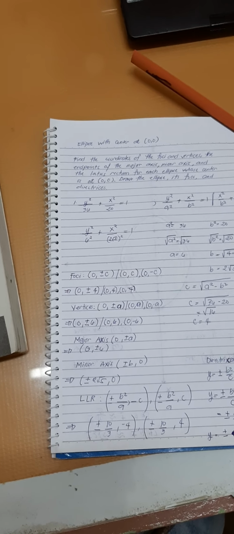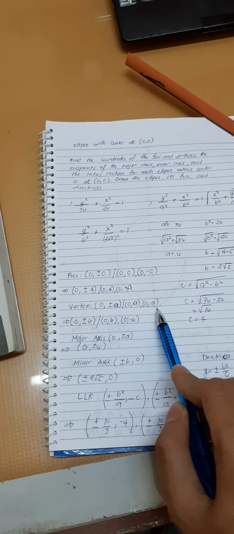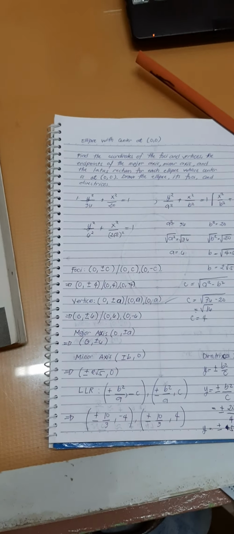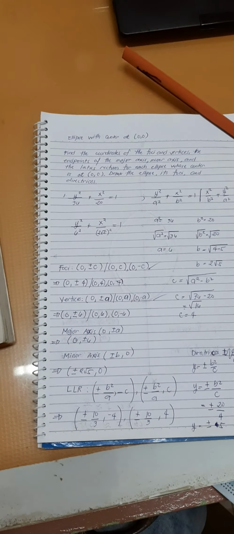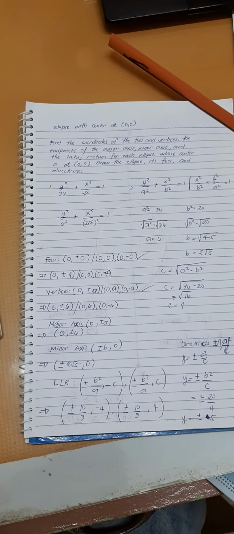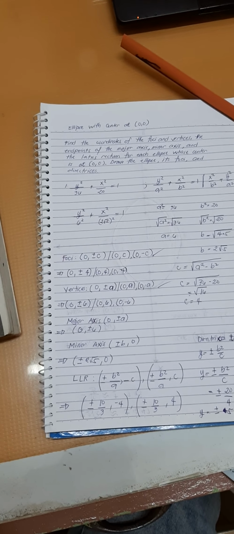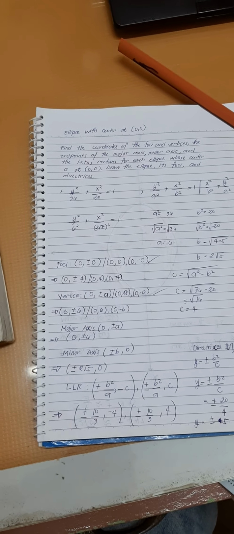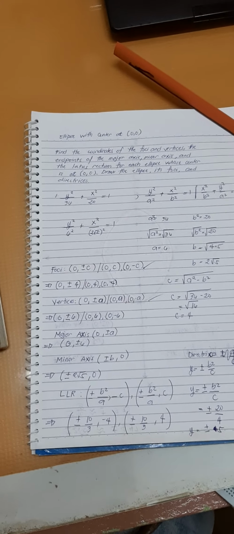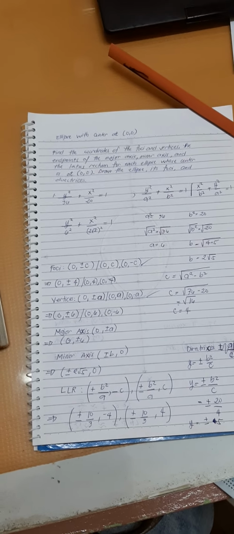Next, the vertices are in the form 0, comma, positive and negative a. Okay, the question is, where did we get this format? We take this format from the table I showed you a while ago, the summary of the characteristics of ellipse with center at 0, 0. So you need to be familiar with it, and to be equipped with it, you should read and read to memorize the concepts or even familiarize yourself with it.